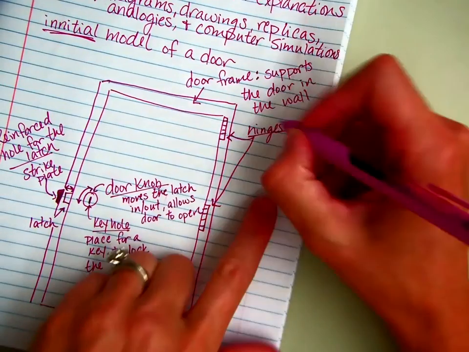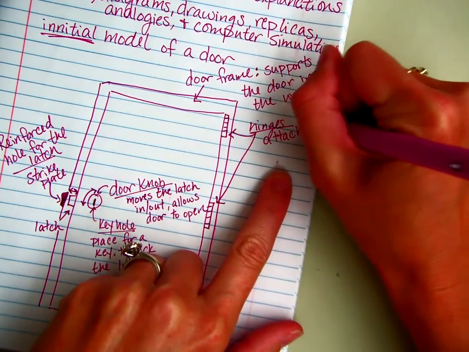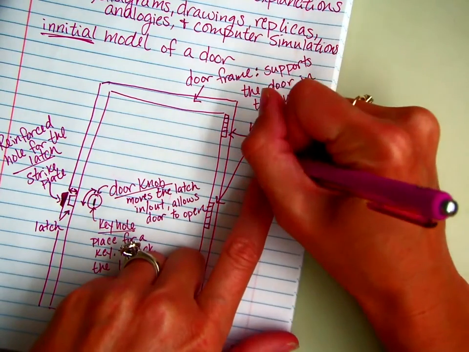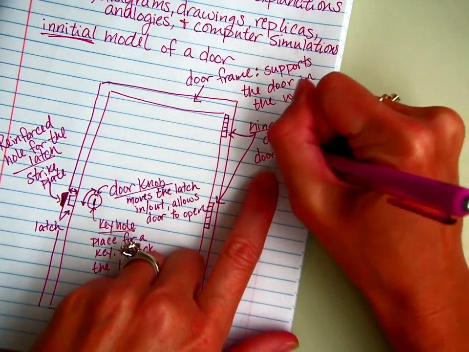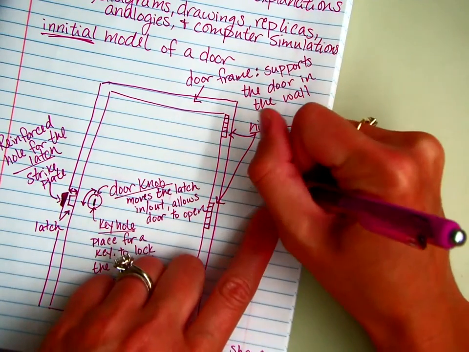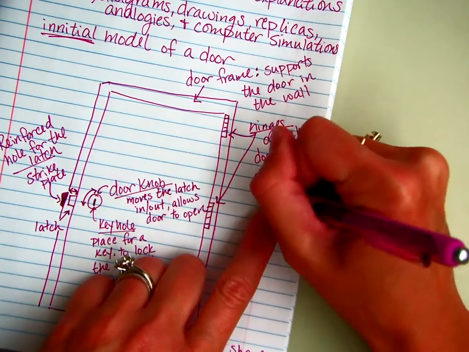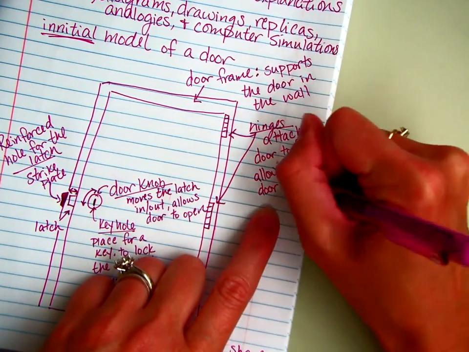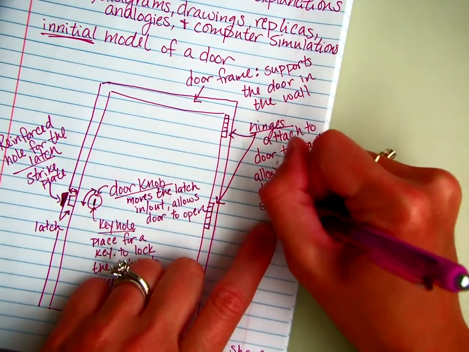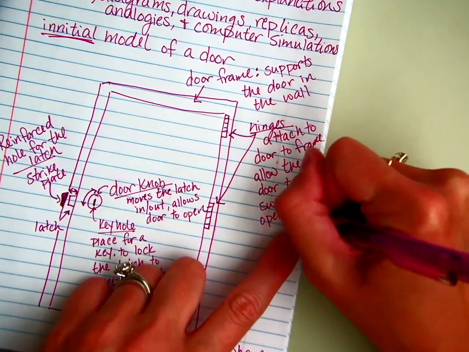Hinges attach to the door frame. They attach the door to the frame. And they allow the door to swing open and closed, right?